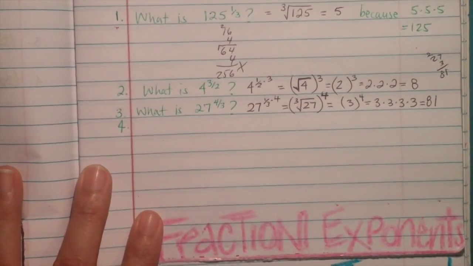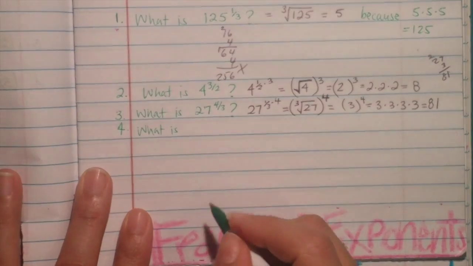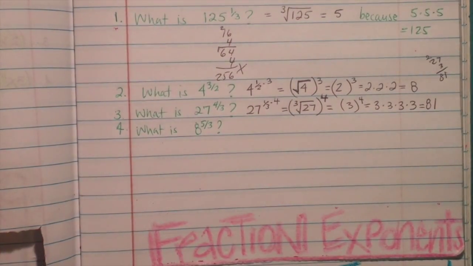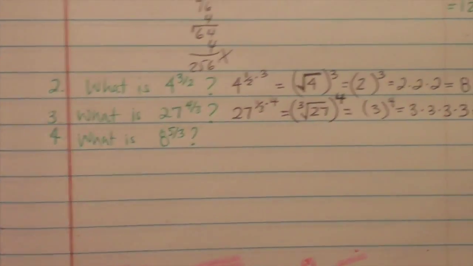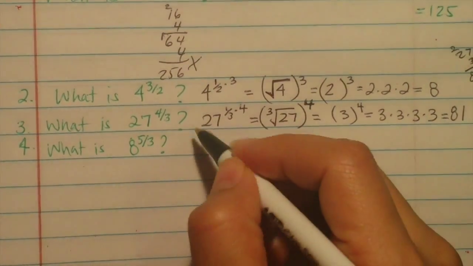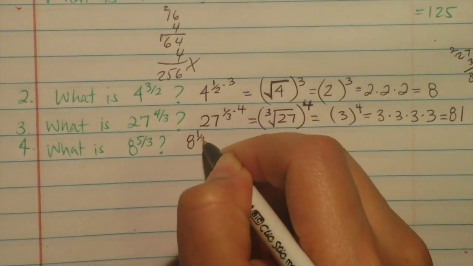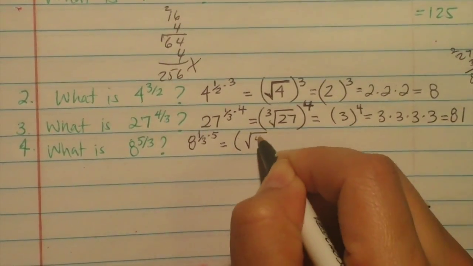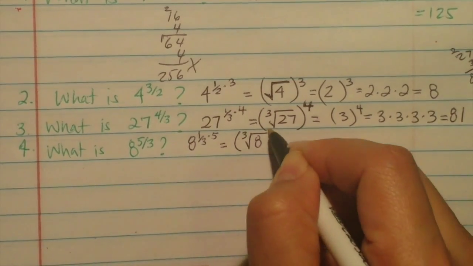Okay, let's take a look at another example. What is 8 raised to the power of 5 over 3? Again, split it up into a fraction and a whole number. So you're going to say 8 to the 1/3 times 5. And then you're going to rewrite it as the cube root of 8 all to the power of 5.